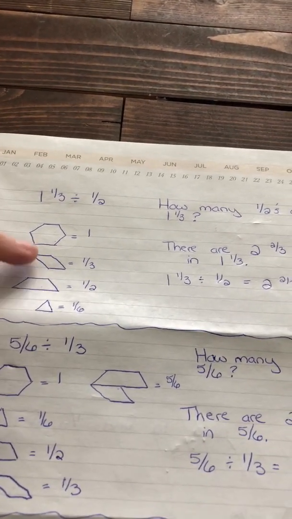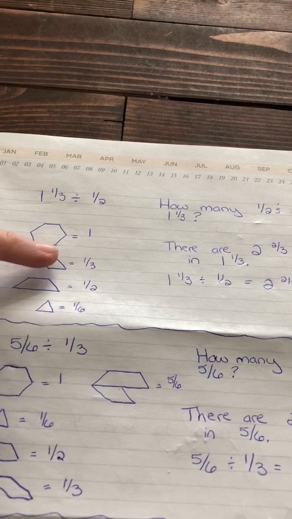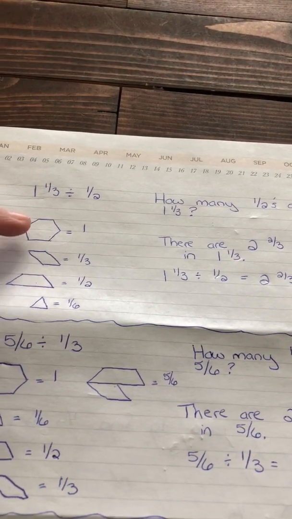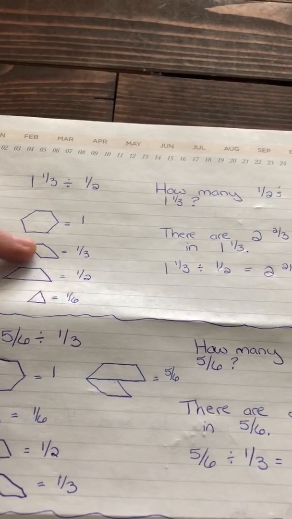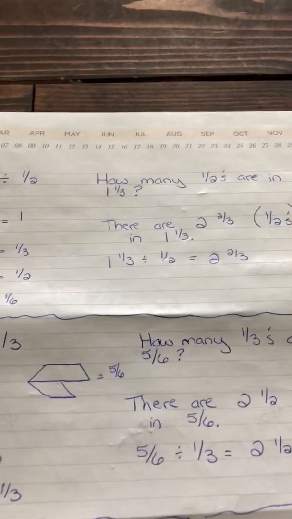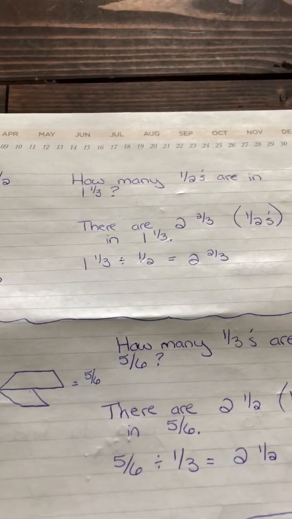So if we take off one of the triangle shapes, we notice there are 2 left that can fit in there. So we find 2 of these, so 2 and 2/3 of 1/2s are in 1 1/3. So 1 1/3 divided by 1/2 equals 2 2/3.